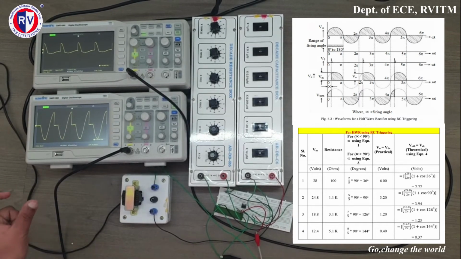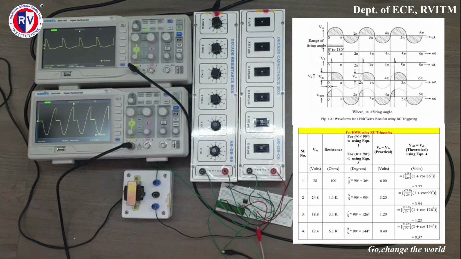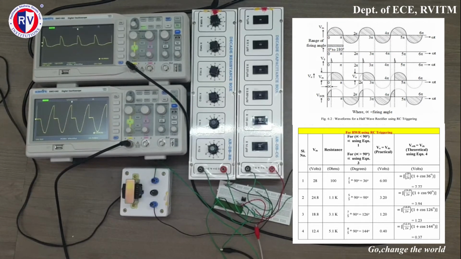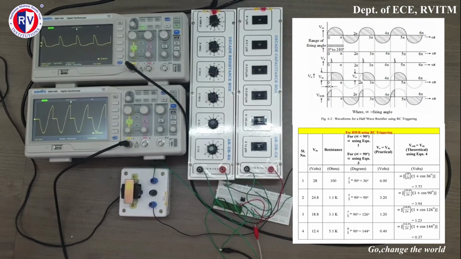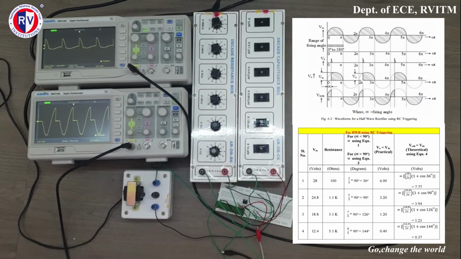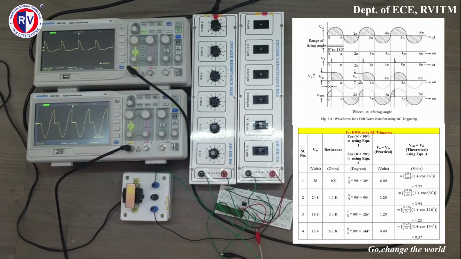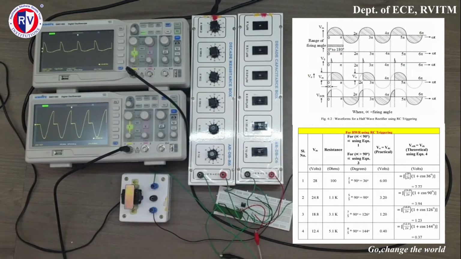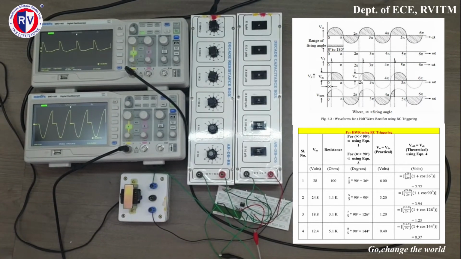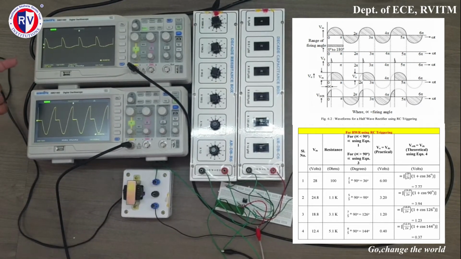For this alpha of 90 degrees, how much average voltage or VDC are you getting practically? You can see there it is around 3.2 volts, right? So you are getting 3.2 volts practically. Now we will verify the same thing using the theoretical concept. Theoretically we can calculate using Vm by 2 pi into 1 plus cos alpha. We know the alpha value is 90 degrees, because you got 5 deflections. Now you are getting around 24.8 as VPP.